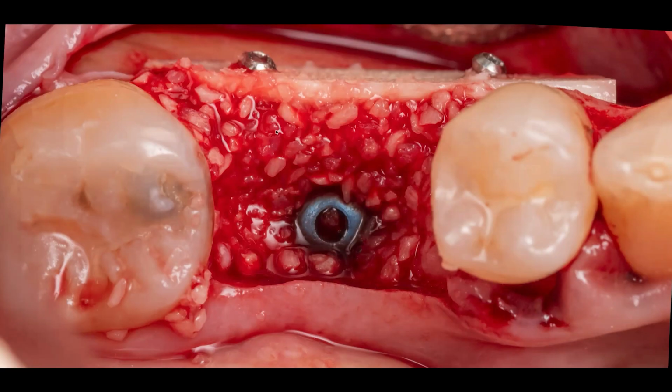And you can do it simultaneously because we don't need a lot of screws, just 2 will be more than enough. And you'll have 3-4 millimeters buccal bone, which will guarantee very good bone dimensional volume around the implant, and will guarantee enough time for this to turn over to new bone.